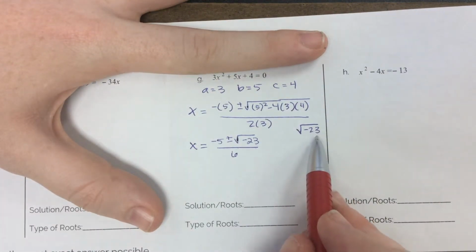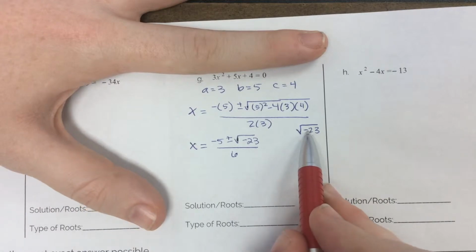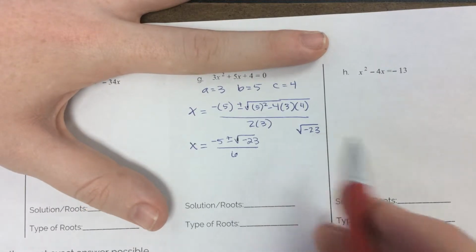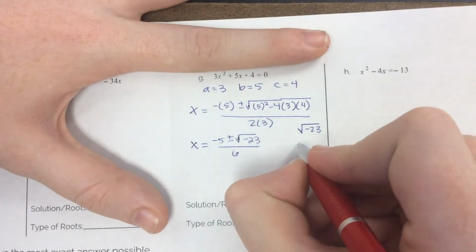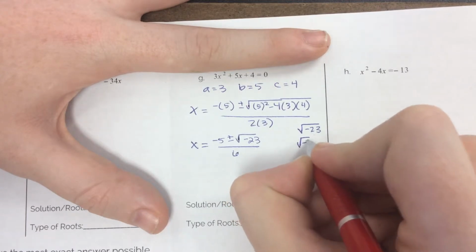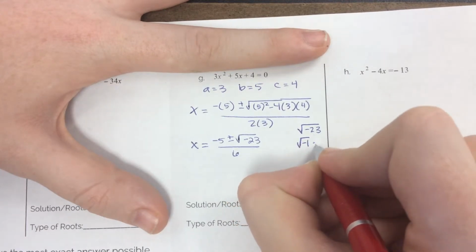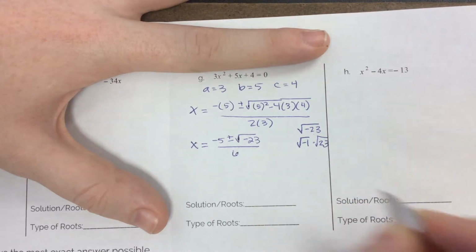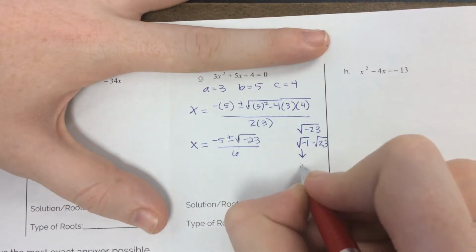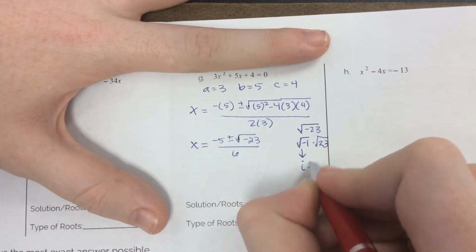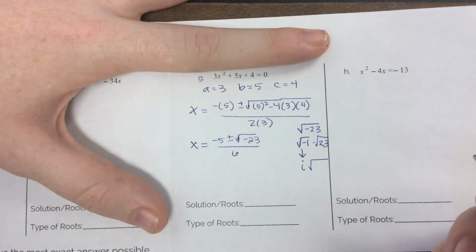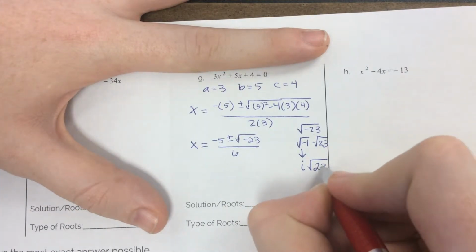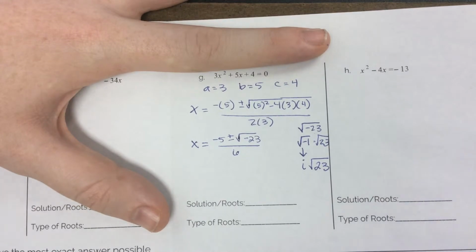The only factors of 23 are 1 and 23. But what happens when you have a negative number that you're taking the square root of? You have to break it down into the square root of negative 1 times the square root of 23. What's the square root of negative 1? It's i. What's the square root of 23? We can't break it down any further. It's messy, so we leave it as the square root of 23.